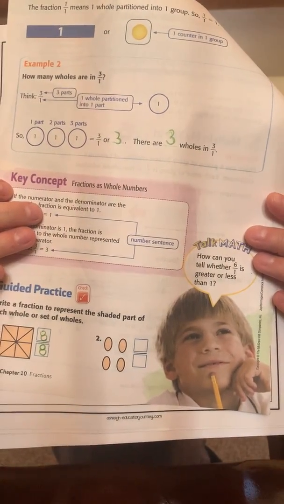And how many parts are shaded? There's 8 shaded. So you're going to say that that fraction is 8 over 8, okay? So that means it's 1, because it's showing you that one full square divided into 8 parts, and they're all shaded. It's showing you that that's 8 over 8, which equals 1.